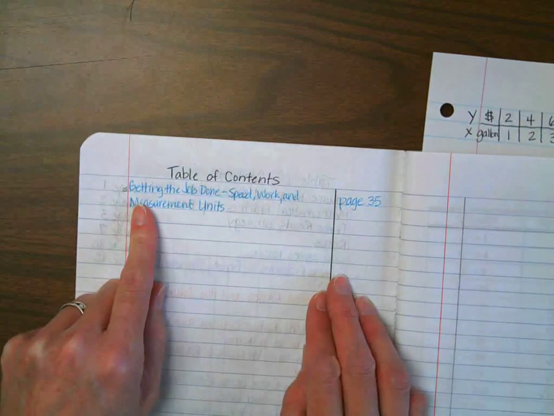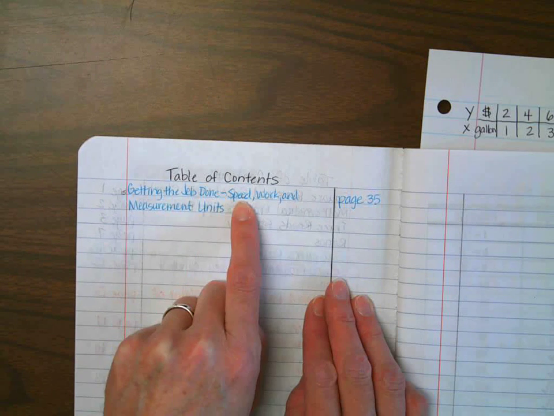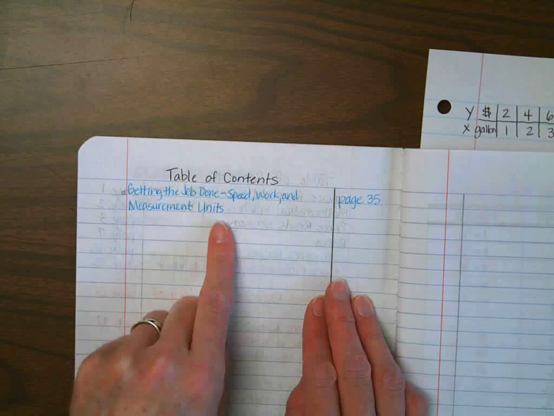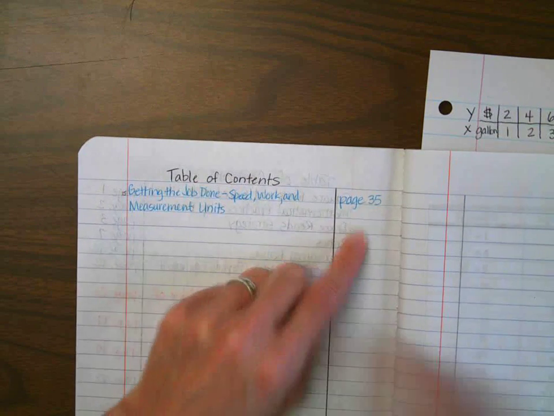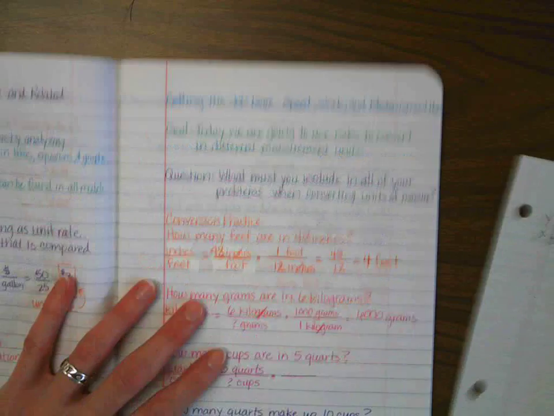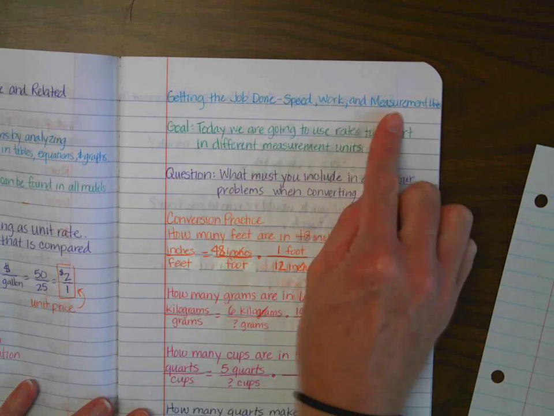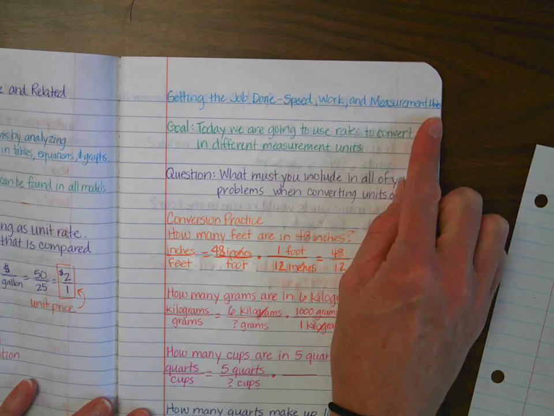The lesson that we're doing today is called Getting the Job Done, Working with Speed, Work, and Measurement Units. This can be found on page 35 in my comp book, so I'm going to turn there now. Page 35 is right here, and it is called Getting the Job Done, Speed, Work, and Measurement Units.